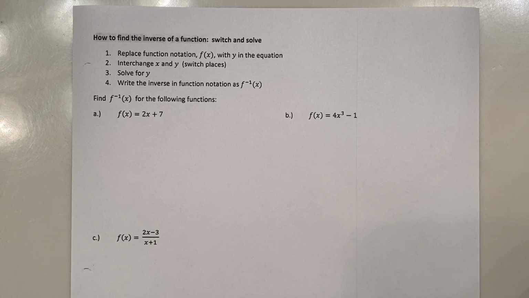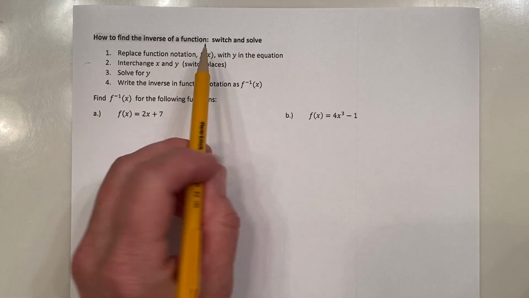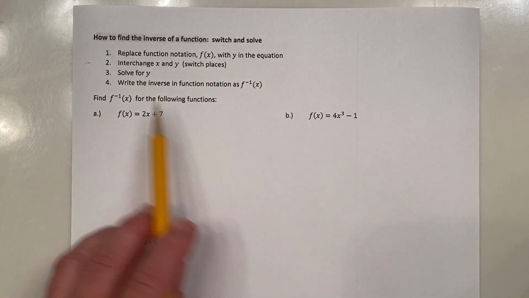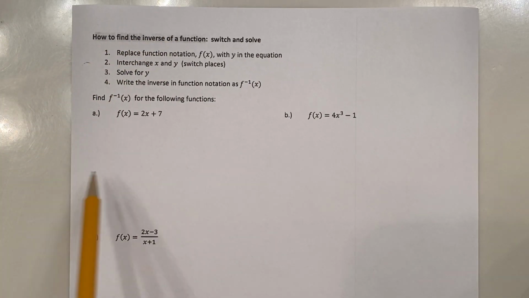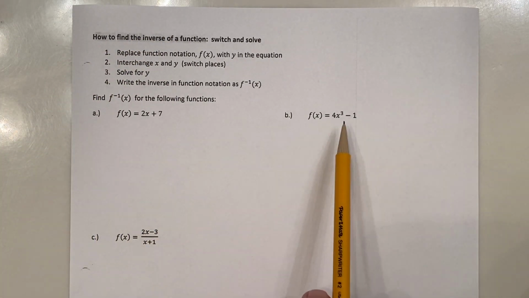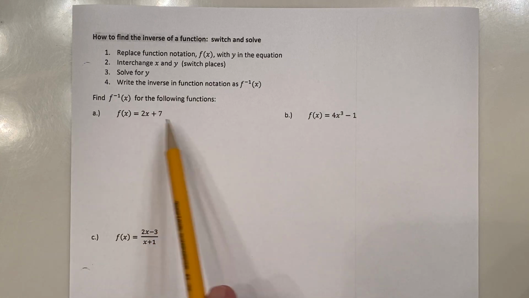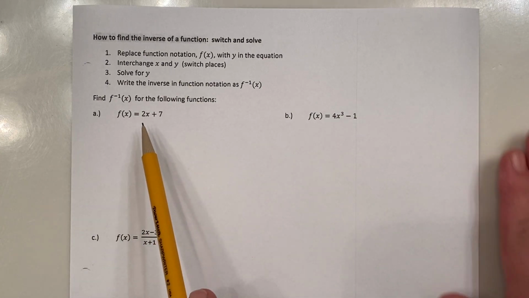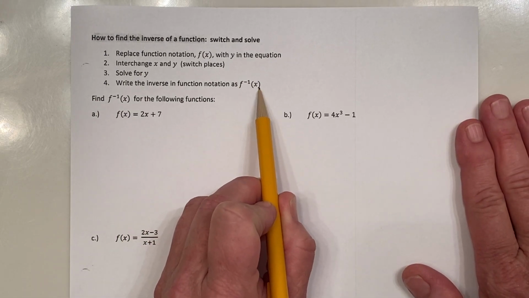Right, continuing in chapter 2, section 7, we're going to find the inverse of a function, which means we're going to switch and solve. So this is our 4-step process in finding the inverse of a function. In examples A and B, we're given 2 equations and we want to find the inverse function. Sometimes we call it g of x. Sometimes we use the notation f inverse of x.